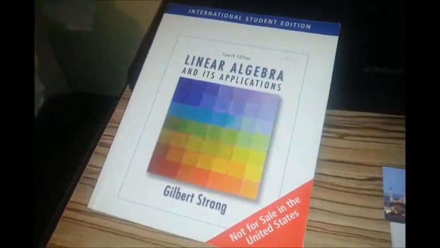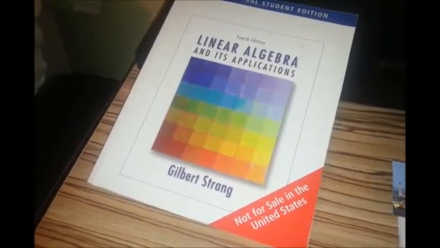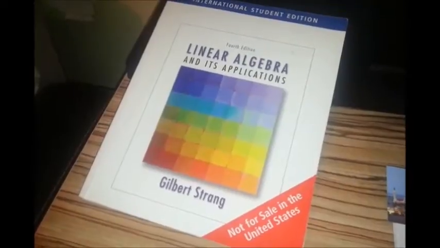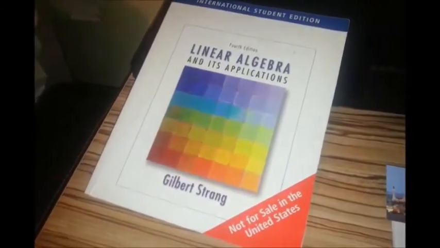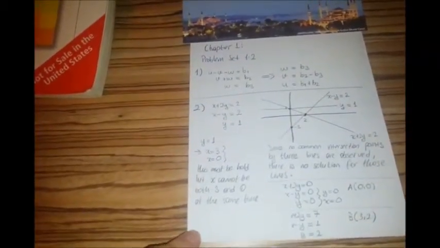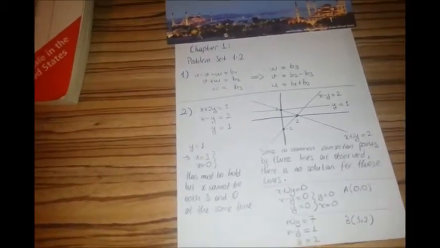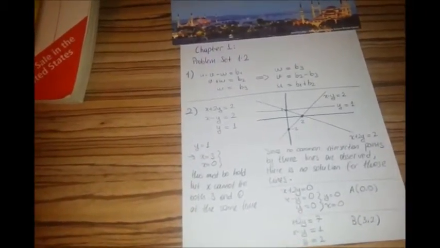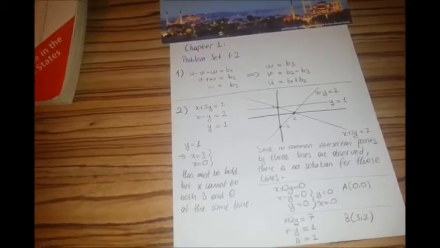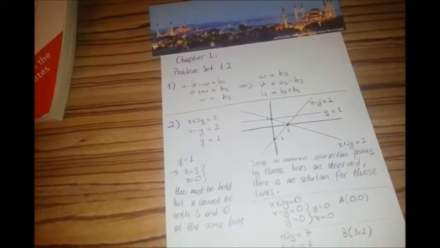This is the book, the original book. Since I live in Turkey, this is the copy of the book that was produced for other states other than the United States. I'm going to solve the problems in that paper and add the problems as a picture at the end of the videos or at the beginning of the videos. Why am I doing this? Because I love mathematics and I love helping students from all over the world.